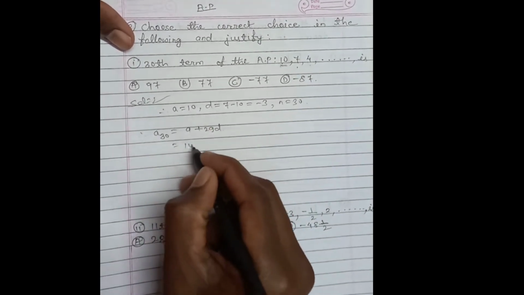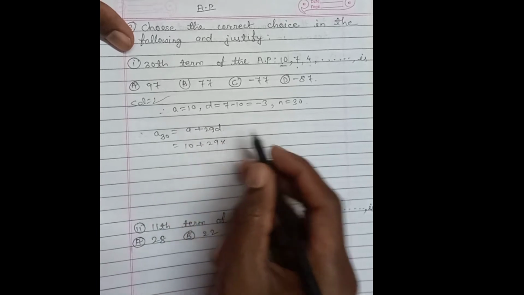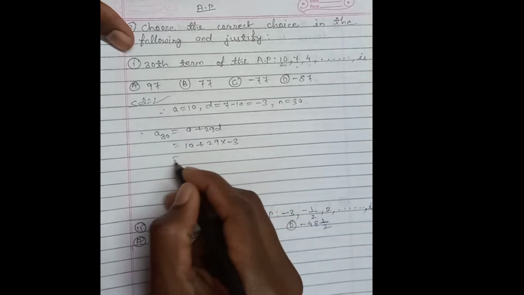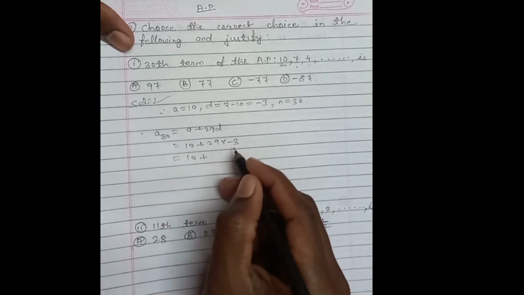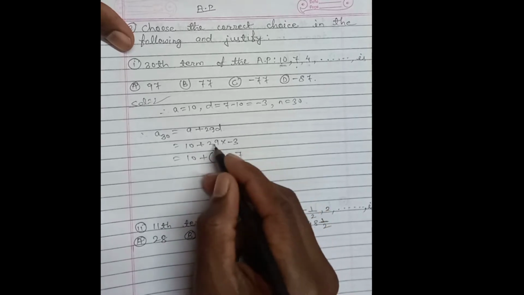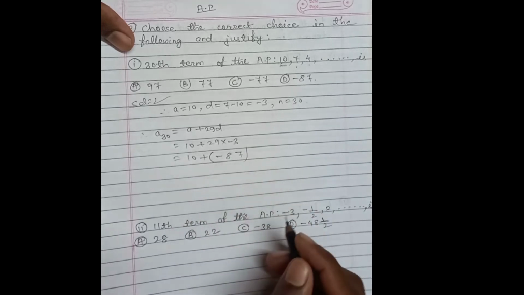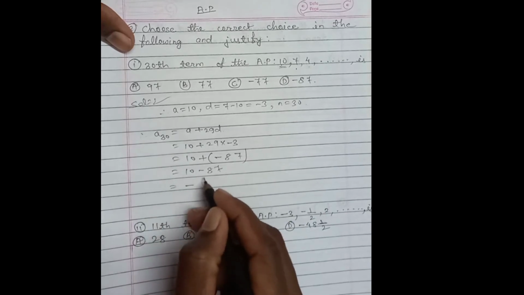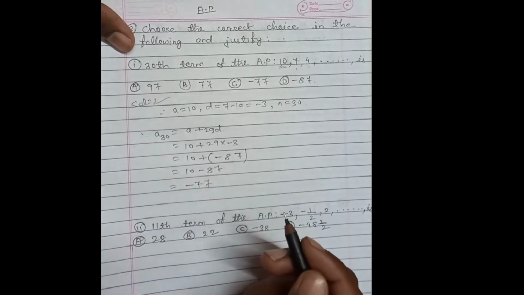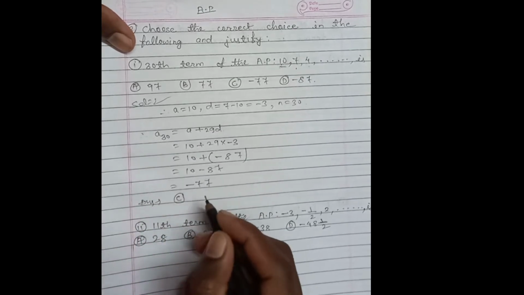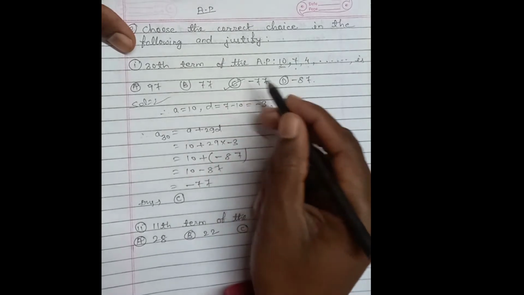So our first term is given 10, plus 29 into D, D means minus 3. Now multiply it. So 10 plus minus 87, that means 10 minus 87, that means minus 77, our correct answer. That means our answer is option C. Option C is the correct answer.